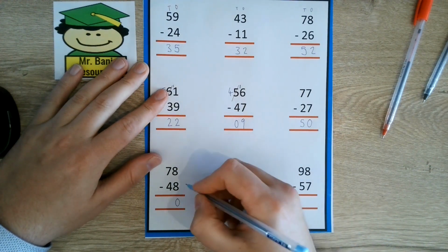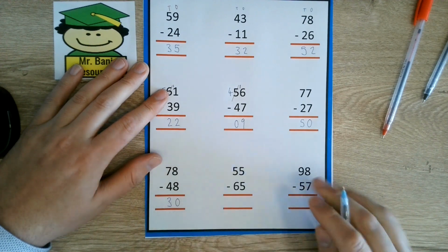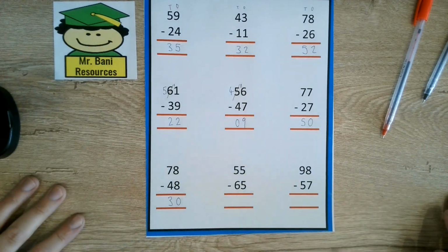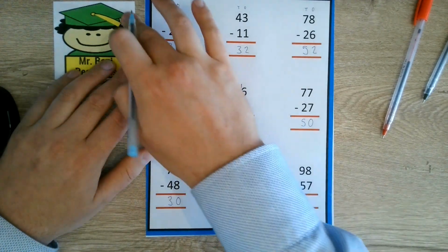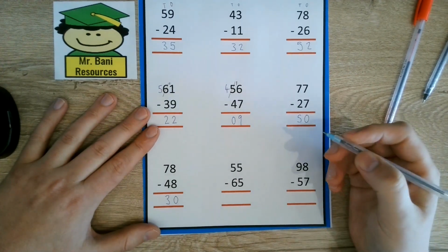7 take away 4 is what? Yeah, well done. The answer is 30. If I take 4 away from 7, it gives me 3. Who got that right? Hands up. Well done, guys. You're quick little learners. Let's do the same thing. If I got 5 and I take 5 away, what does it give me?